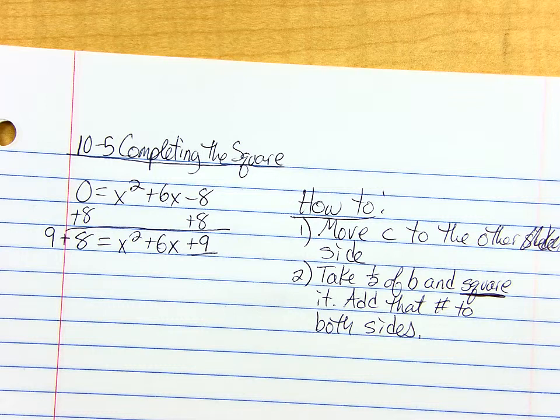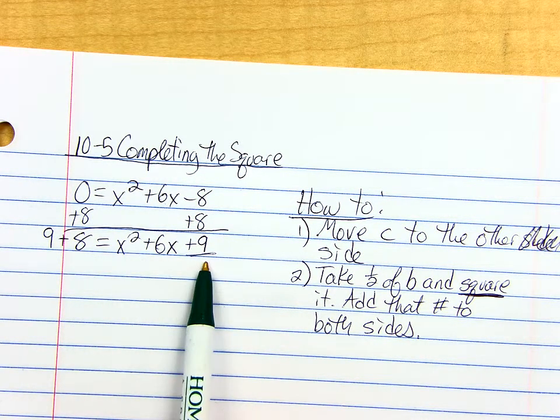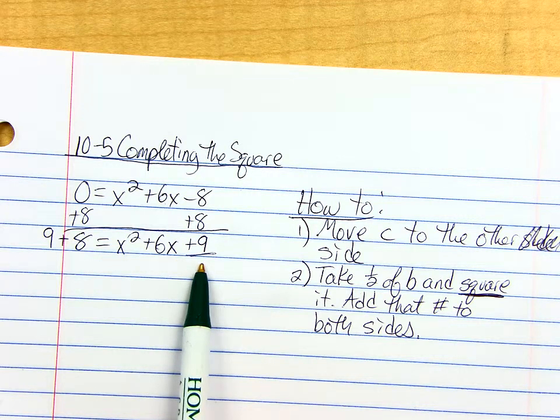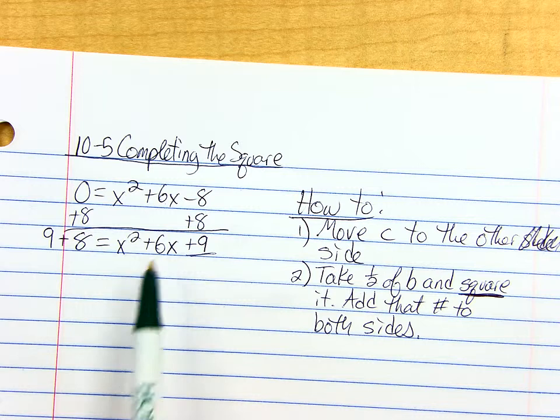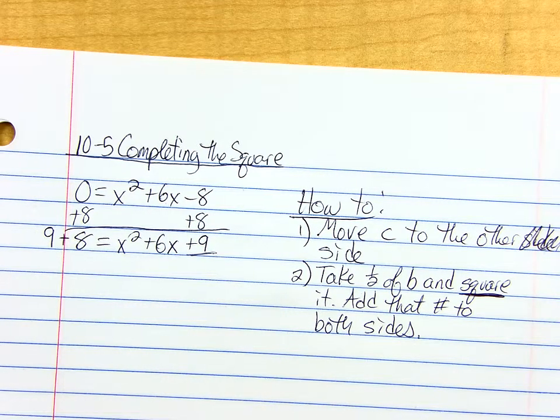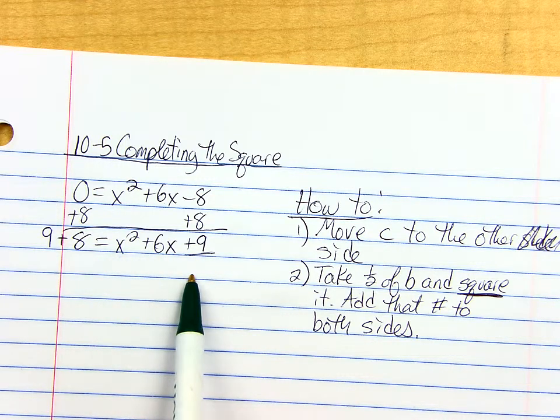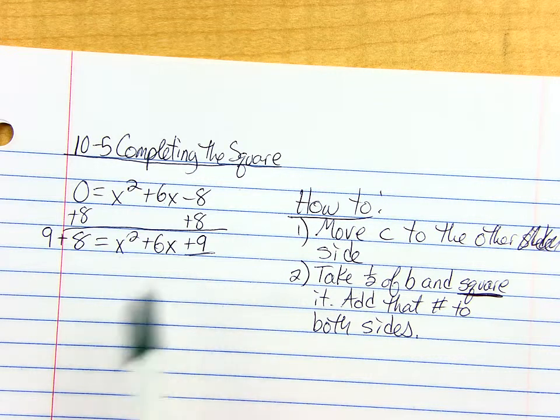Okay. Now, if you look at your trinomial, if you've done everything right, this will always be a perfect square trinomial. What do I mean by that? Think about this. What are factors of 9 that add up to be 6? 3 and 3. They're always going to be exactly the same. So if I asked you to factor this side, wouldn't you get x plus 3 times x plus 3? Yeah. Every single time it's going to be the same two factors. It's not always going to be plus 3 and plus 3, of course. It's going to be whatever it is.